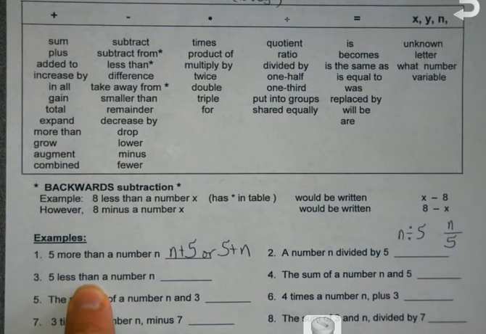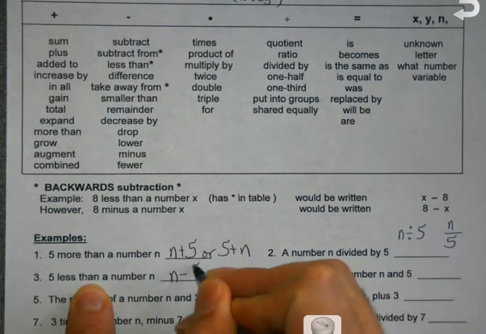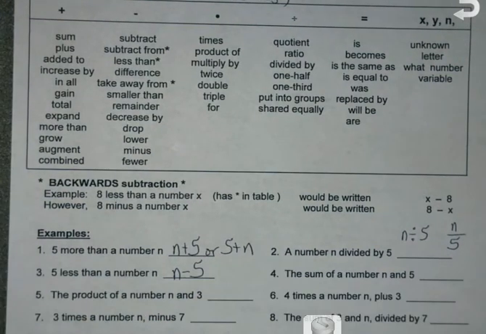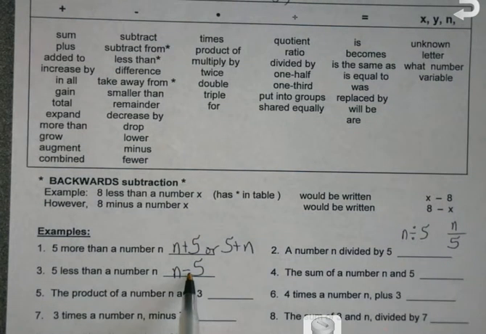Or in this one, 5 less than a number n, is that 5 minus n or n minus 5? N minus 5, because it's 5 less. I want to take 5 away, and if I want to take the 5 away, that's where the minus needs to be. If I wrote 5 minus n, I'd be taking the n away, and I don't want to do that.